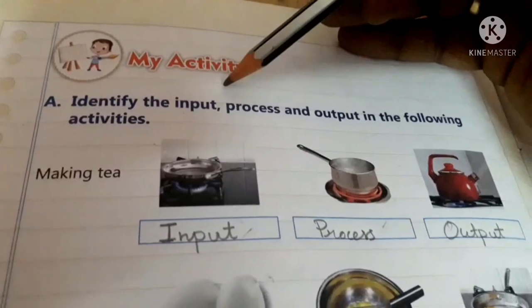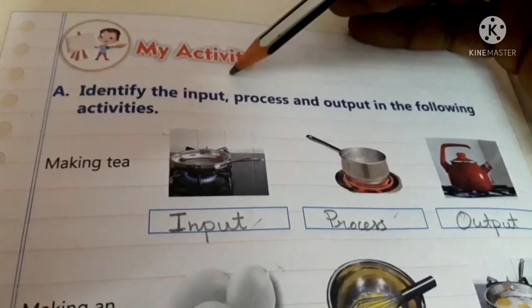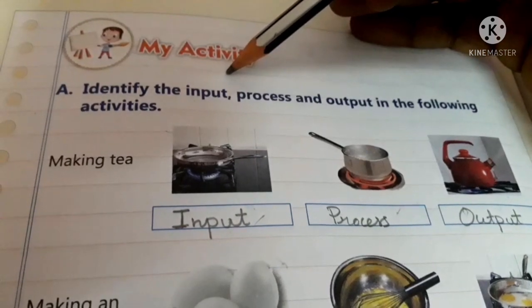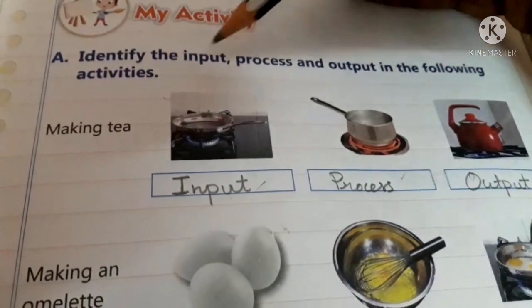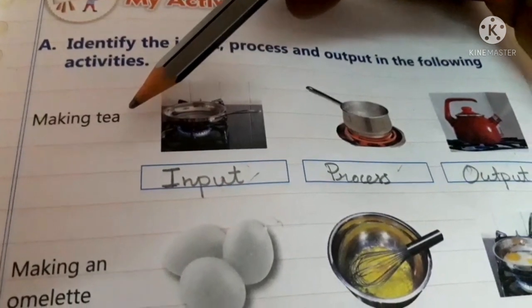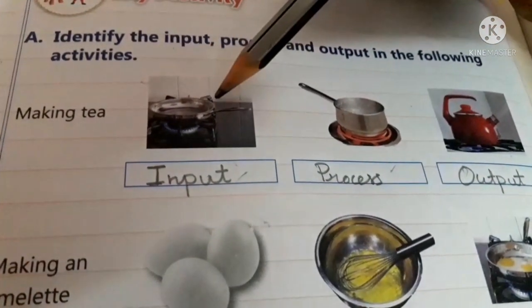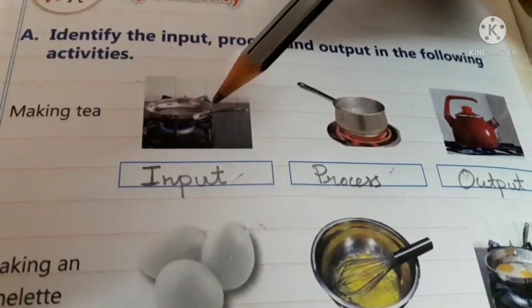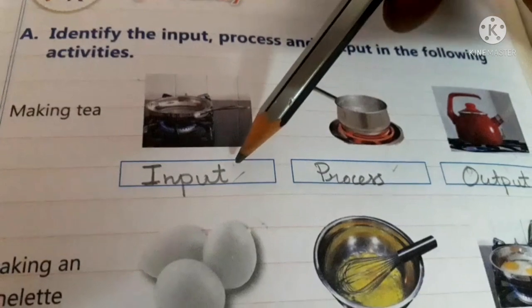Now identify the input, process and output in the following activities. They are giving some examples for input, process and output based on our daily activities. First one is making tea. For making tea, first we have to put the vessel on the burner, then add all the ingredients one by one. So this picture is an example of input.